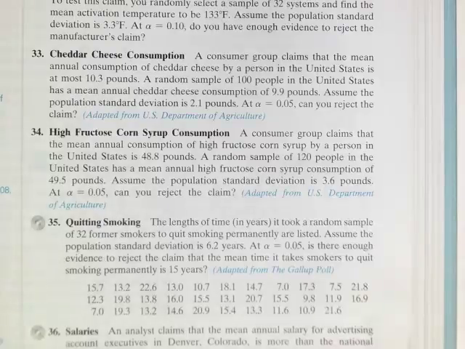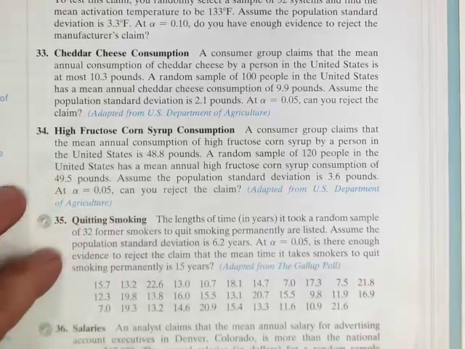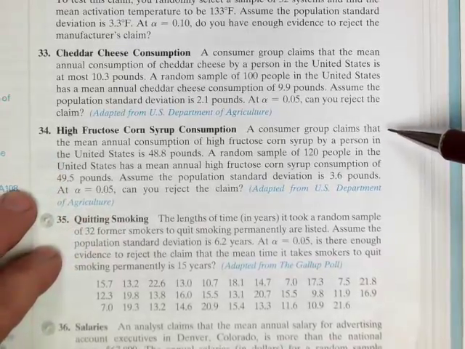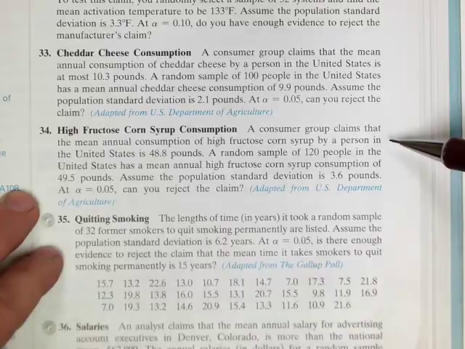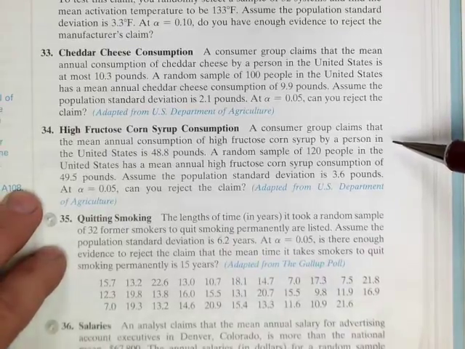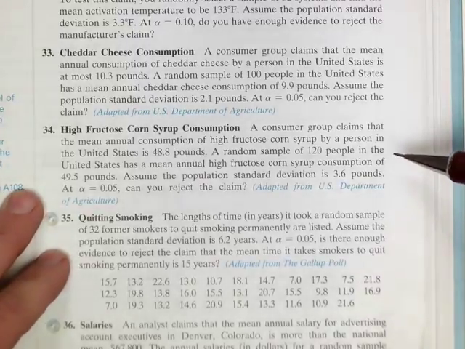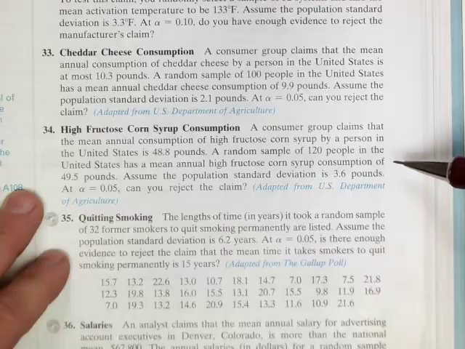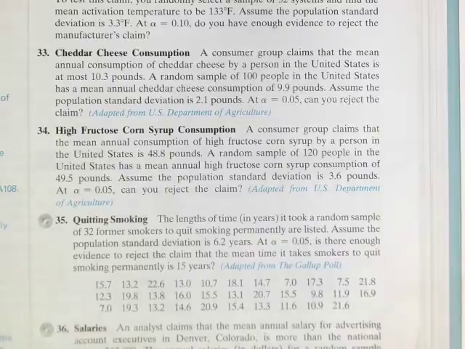Okay, let's take a look at this high fructose corn syrup consumption problem. It says a consumer group claims that the mean annual consumption of high fructose corn syrup by a person in the United States is 48.8 pounds. A random sample of 120 people in the United States has a mean annual high fructose corn syrup consumption of 49.5 pounds. Assume the population standard deviation is 3.6 pounds. At alpha equal 0.05, can you reject the claim?